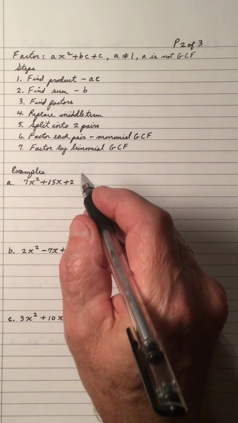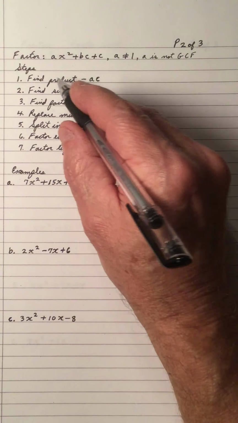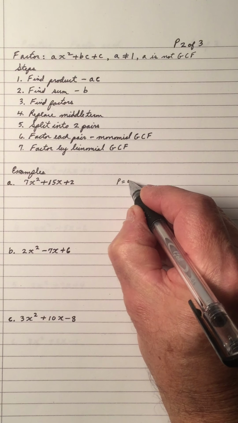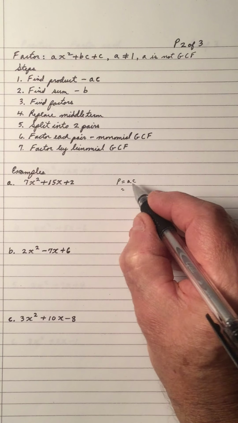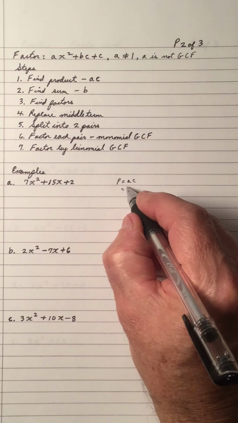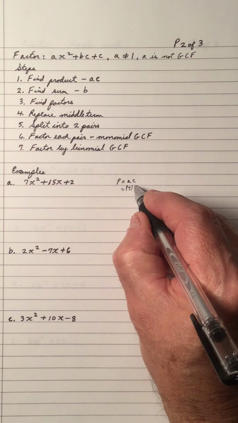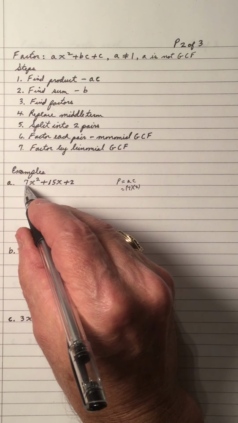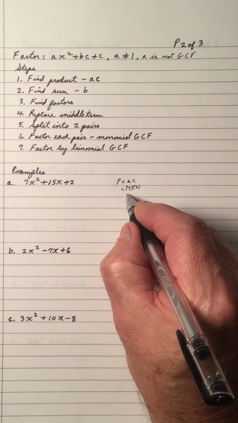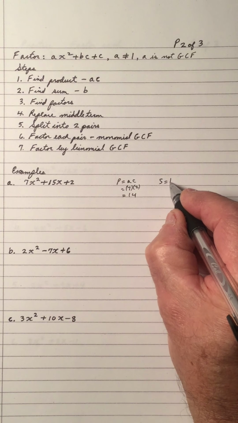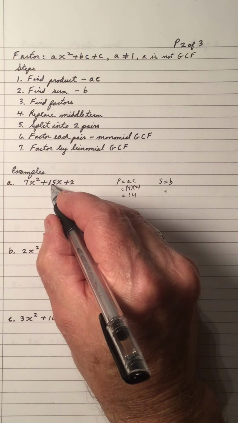Here we go. So the first step is product. So the product is AC. So A is 7 and C is 2. Remember, that's A, B, C. So the product is 14. The sum is the B, so the sum is 15.